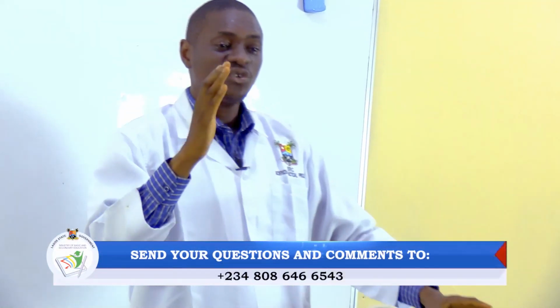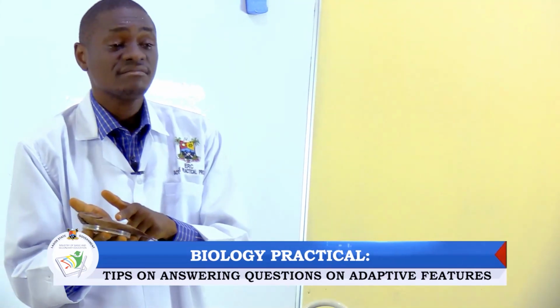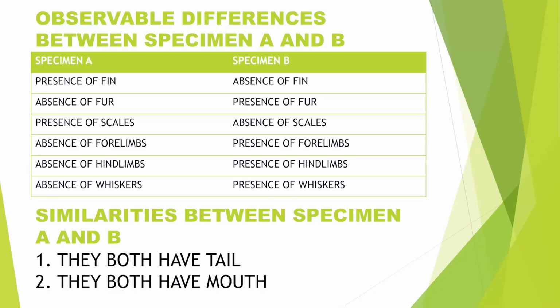Now, what do you see in specimen A that is not in specimen B? Or what do you observe in specimen B that is not in specimen A? Now, let's go. Specimen A, as you can see, because it's what you can observe, possesses what? Scales. But when you look at specimen B, there is absence of what? Scales. Another point is that specimen A possesses a fin. I told you earlier on that it uses fin for movement in water. But specimen B, there is absence of what?